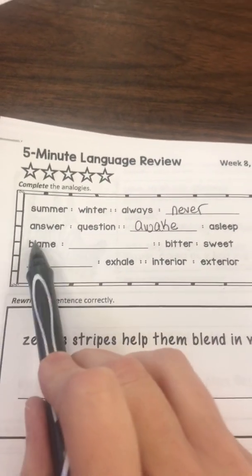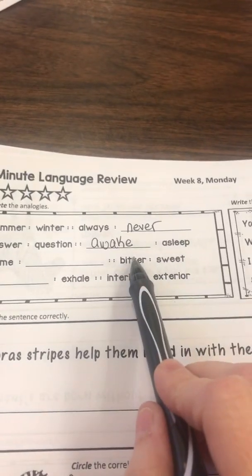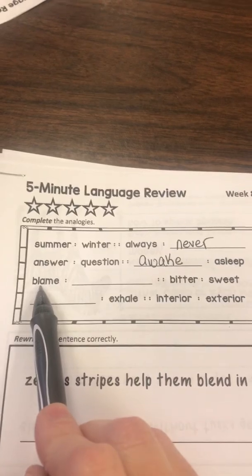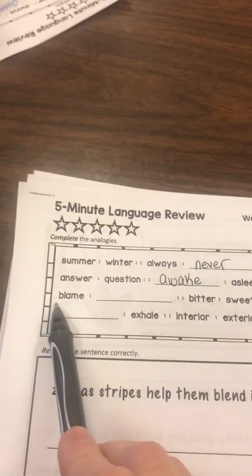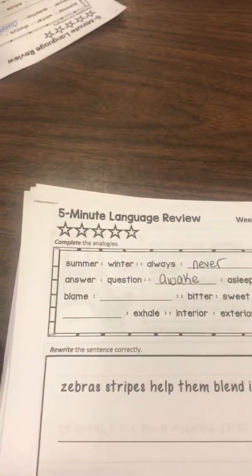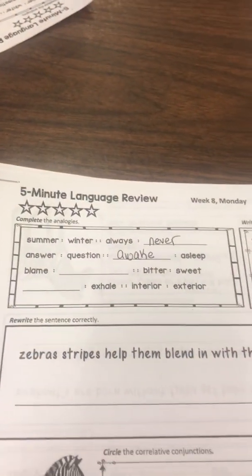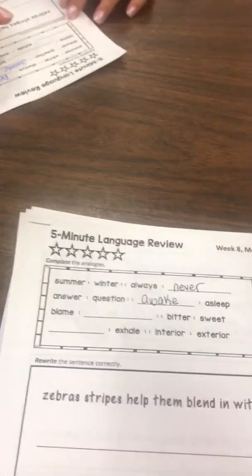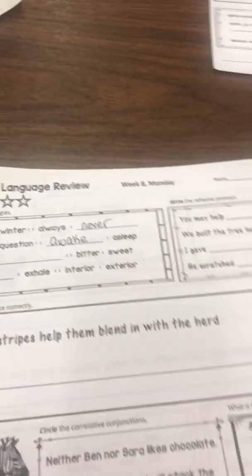That's hard. They both have a taste. Well, they're opposites though. Bitter is the opposite taste of sweet. Now, with blame, we're looking at what would be the opposite of blame. Here's the deal. If you get in trouble, you may say, it wasn't me, it was her. But if you did the opposite of that, you would say, oh, it was me. That would be the opposite, right?